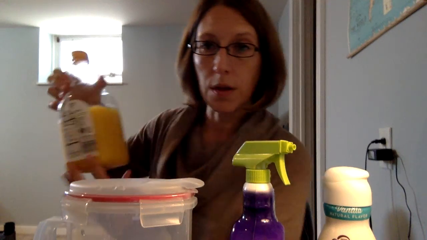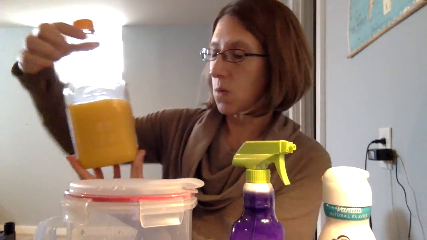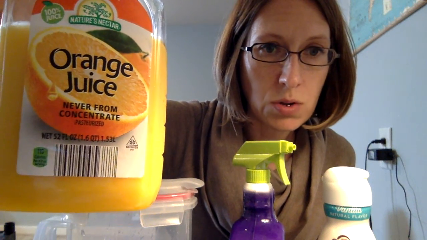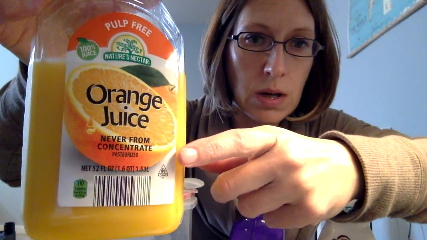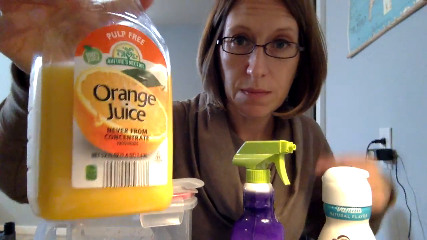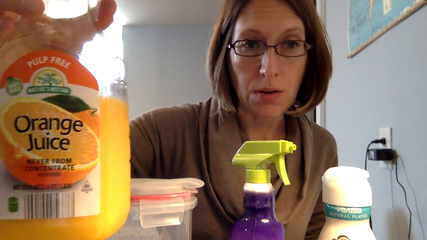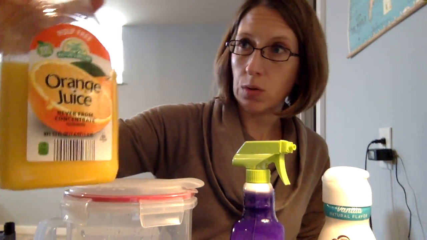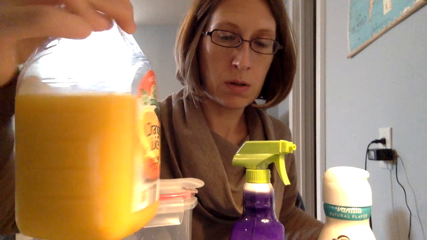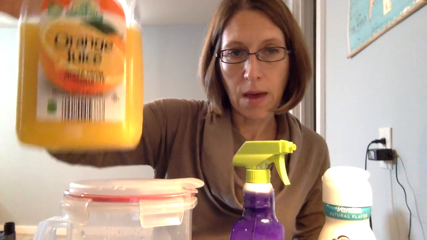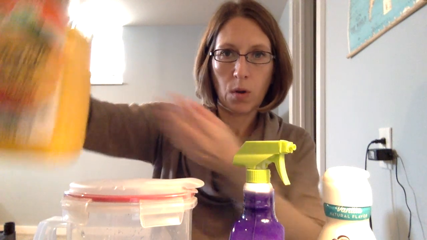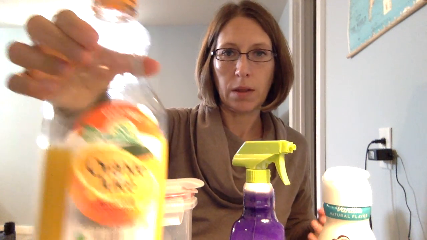Something I found that's more than a liter is my orange juice. And so you can see the orange juice down there, 1.53 liters. So this is about 1.5 liters of orange juice. And maybe right now it would be about a liter because we already drank a bunch of it. Oh, 1.5 liters. Sorry, if it were to the top, this would be 1.5 liters.